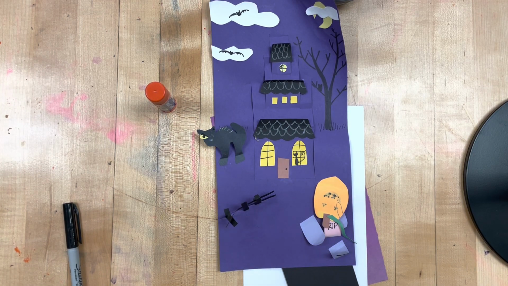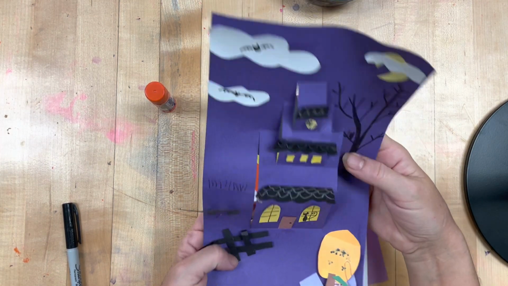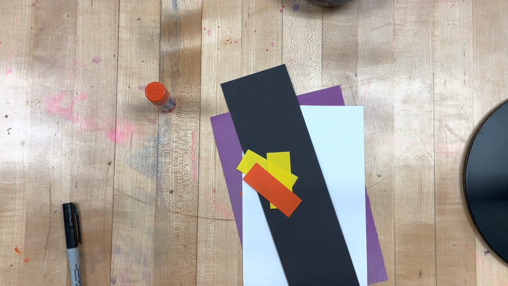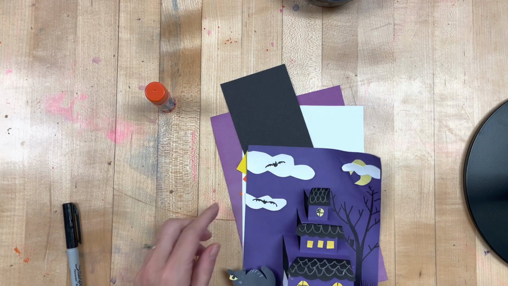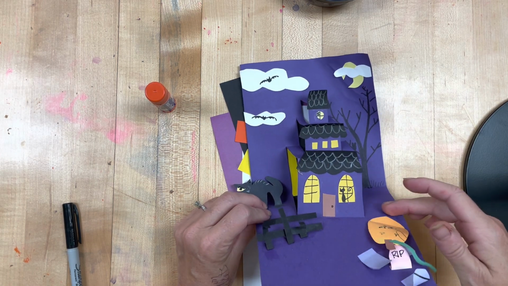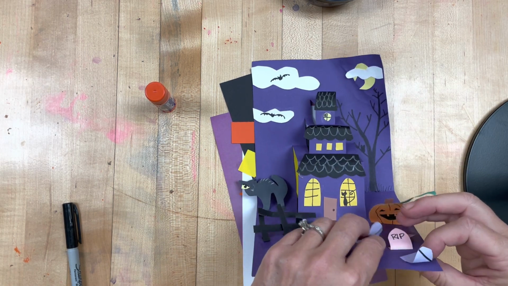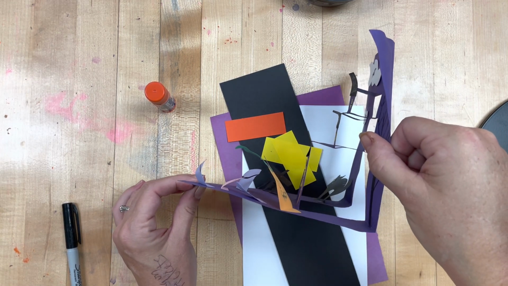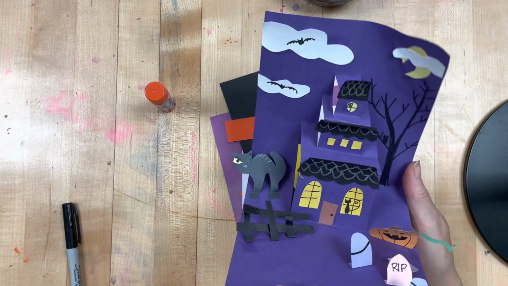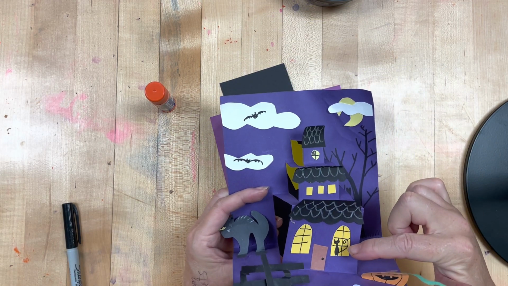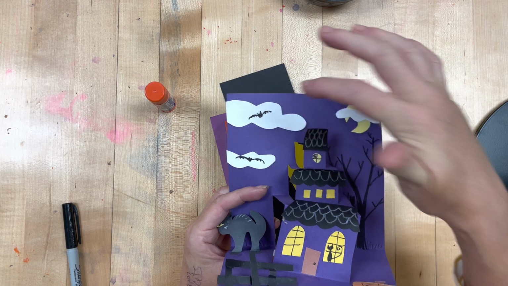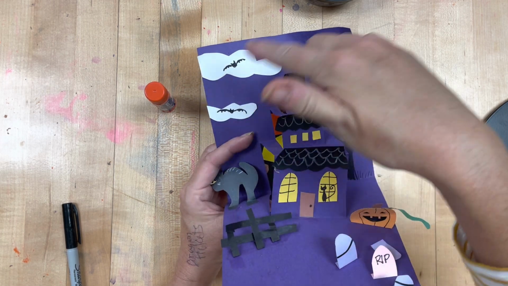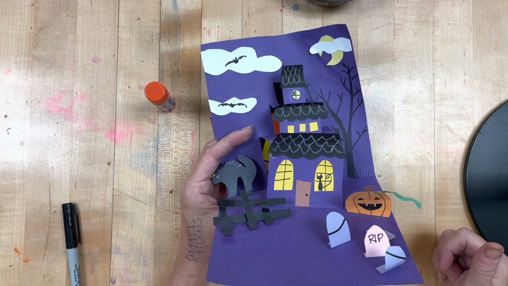Alrighty, our next project is a 3D haunted house. This example, I love my example, it's getting so old, but if you look at it from this way, you see that everything pops up. It's 3D. Looking at it from the side, there are a few things that are drawn, little details in the window, bats in the clouds, my face on my pumpkin. Otherwise, all of your details need to be cut out.